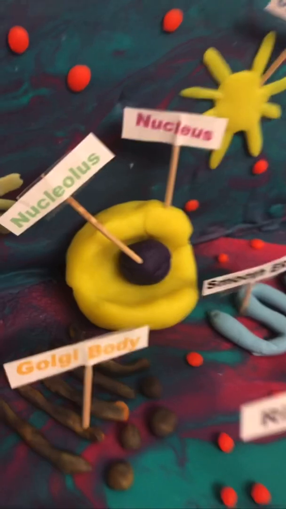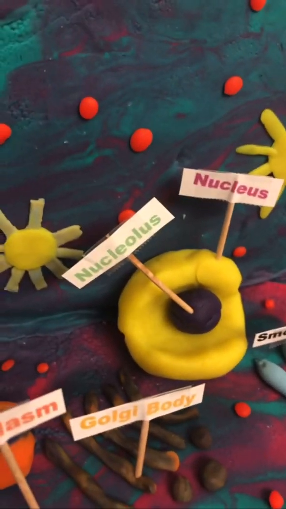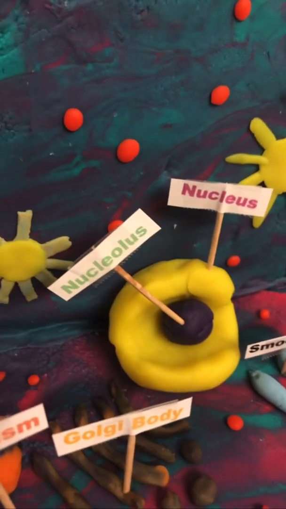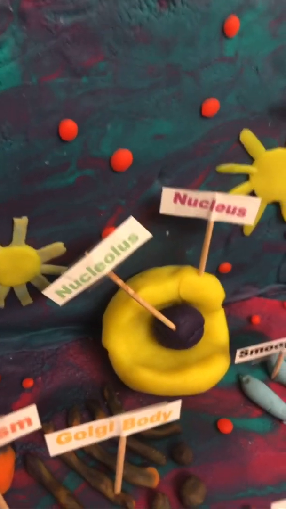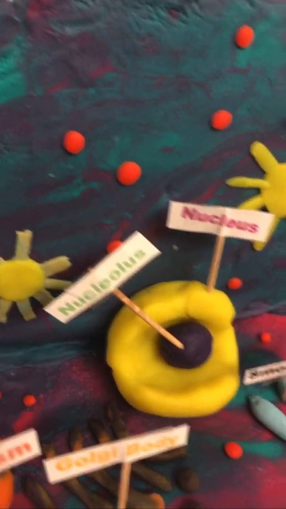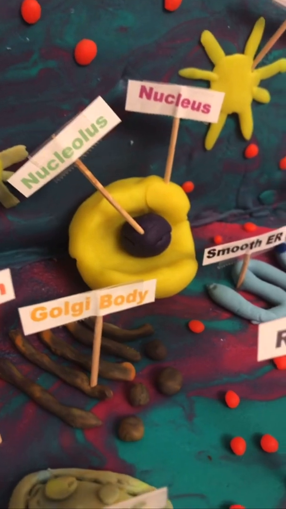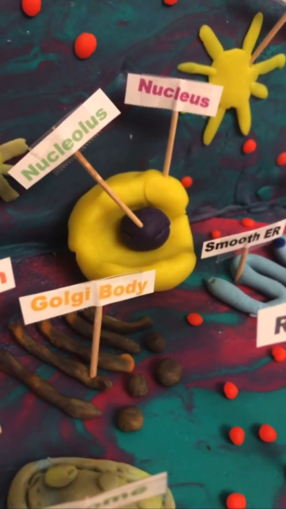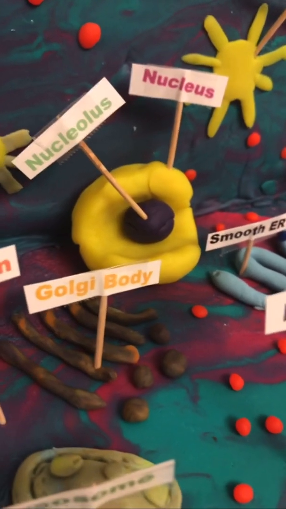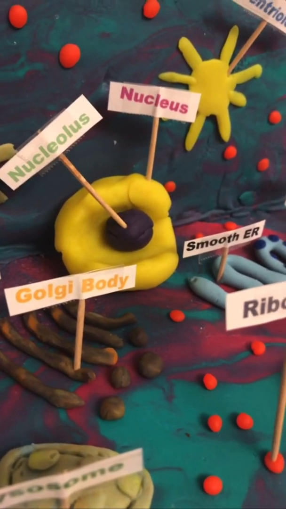This part of the outside right here, the yellow part, is called the nucleus. The cell nucleus is a large organelle in eukaryotic organisms which protects the majority of the DNA within each cell. This part in the middle is called the nucleolus, and the nucleolus is an organelle in the nucleus that plays a key role in the transcription and processing of ribosomal RNA.